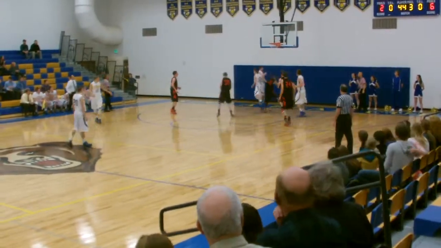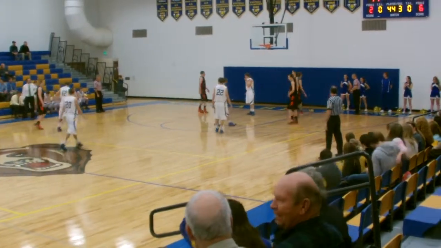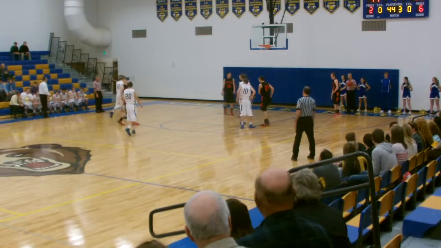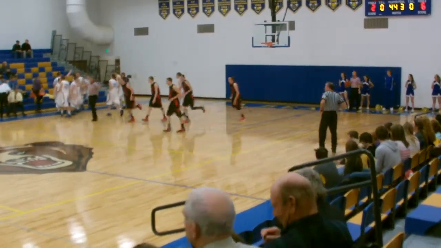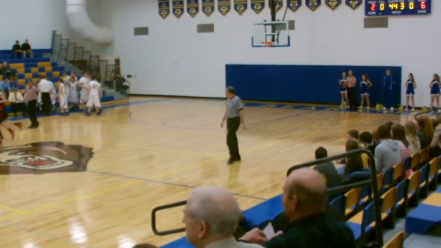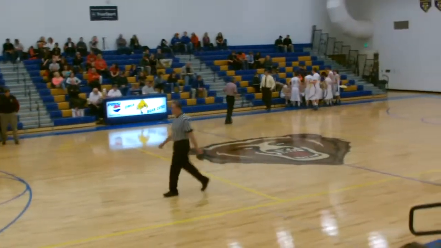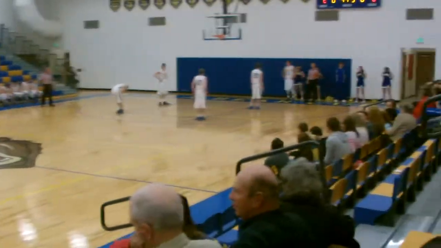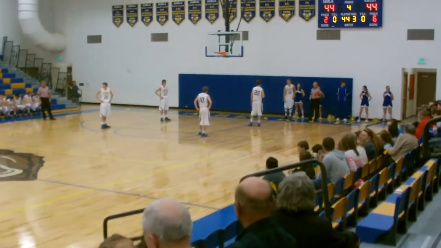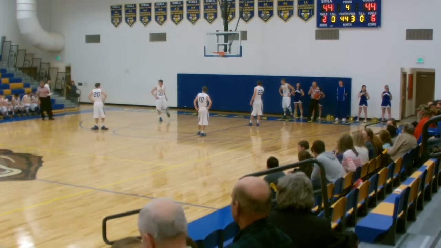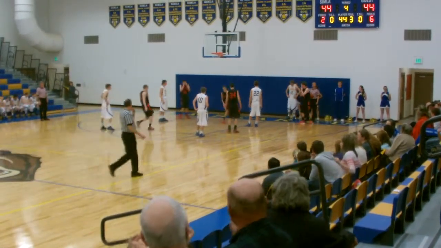Drive to the bucket. Mark adjusts his look so he can have an open look on that drive all the way to the hole. Timeout. This is going to be a full timeout, so one person will stay where the ball is. The other two officials go to the opposite block on each end.